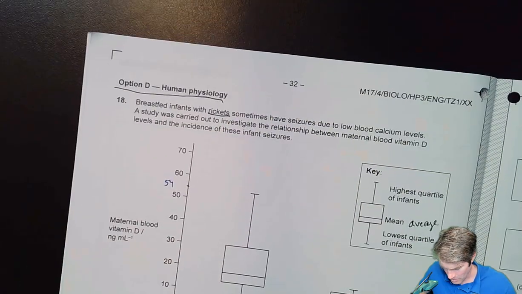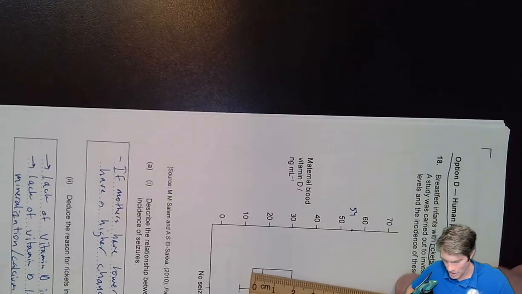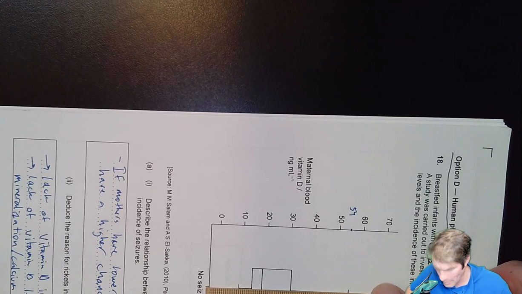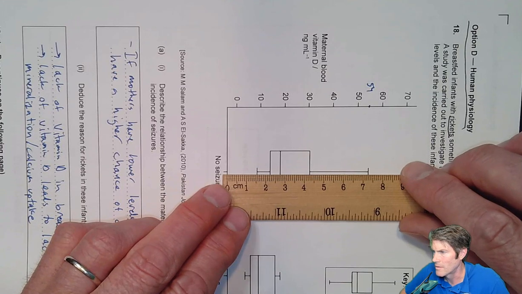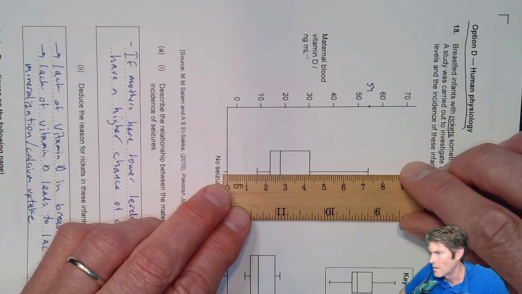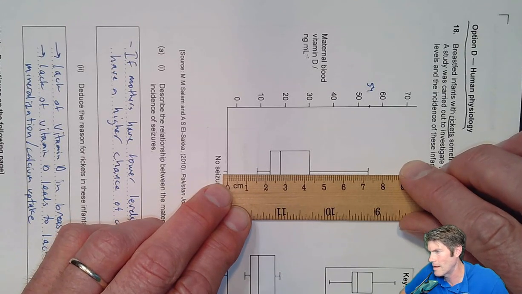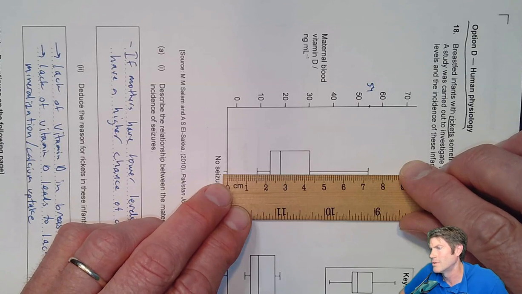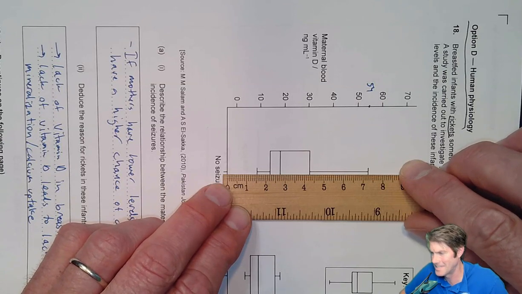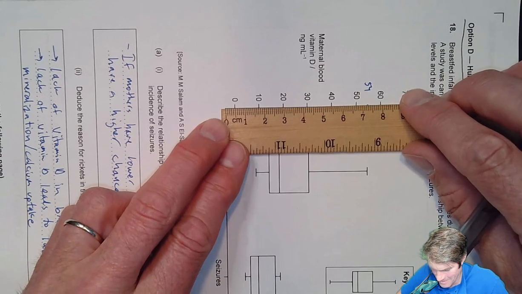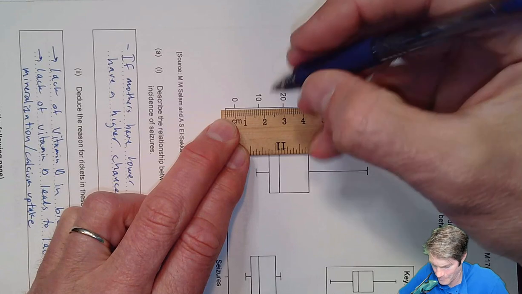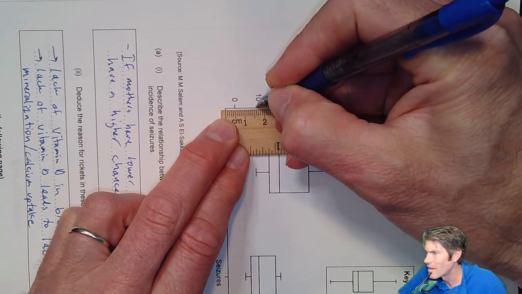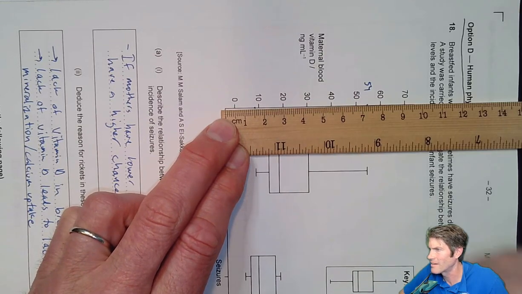This bottom range, I look across, it looks like 8, but let's just check it. Looks like right in between 15 and 16. Took me a second on that, as you can tell. About there.